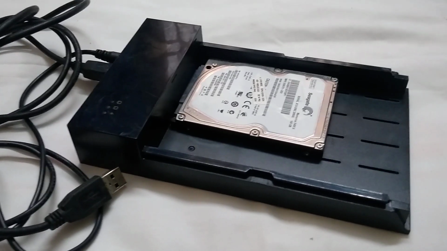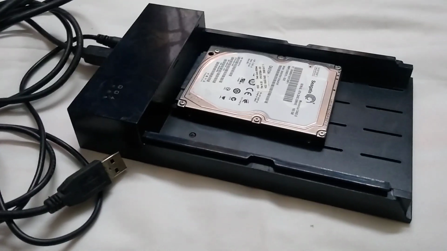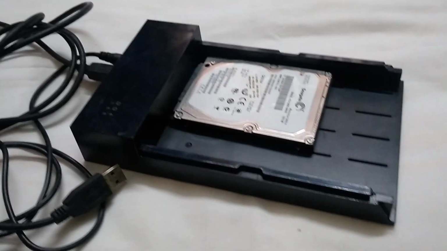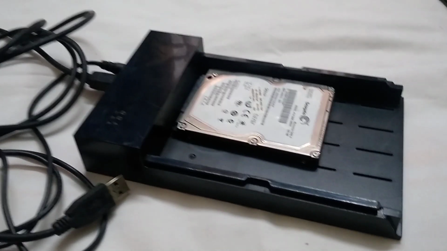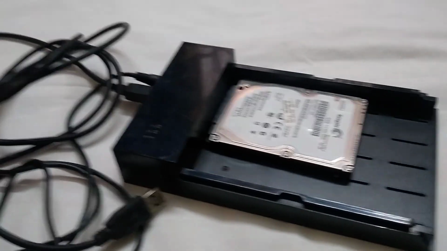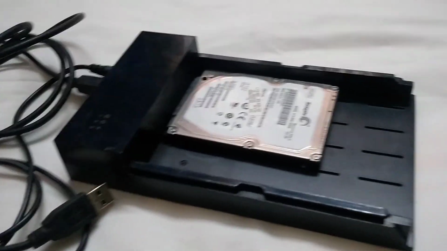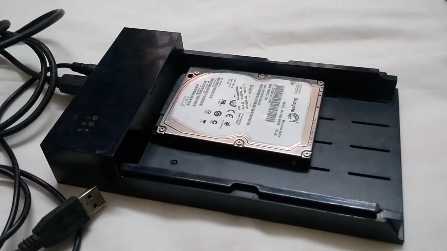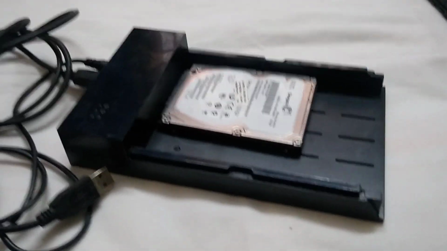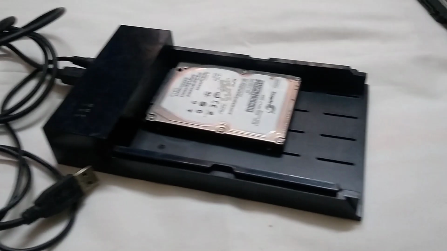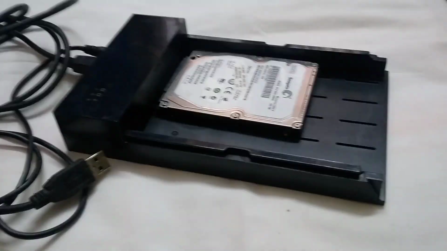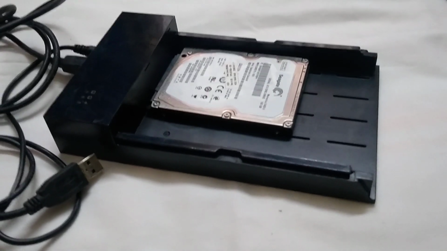Today this is how you can help yourself by buying a casing and recovering your hard disk data, because if you go to a computer service center, they might charge you exorbitantly. This casing will cost from 500 to 600 depending on the brand, and it is available even in the online market.